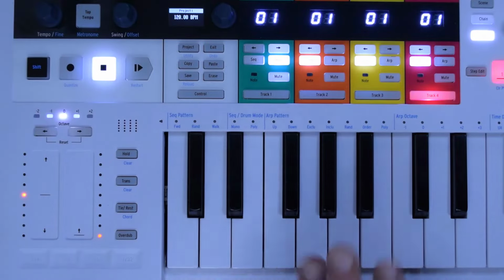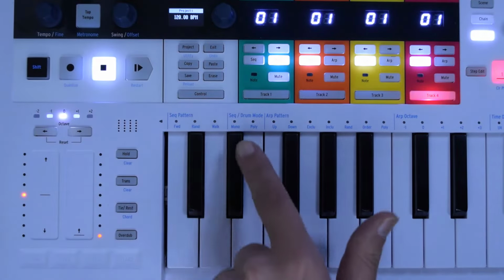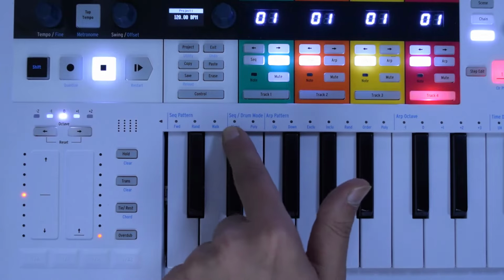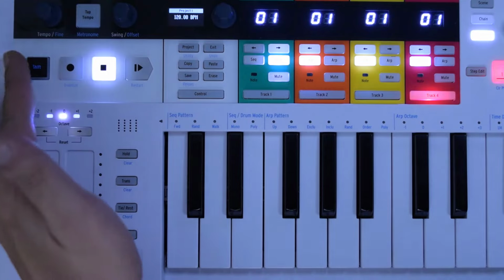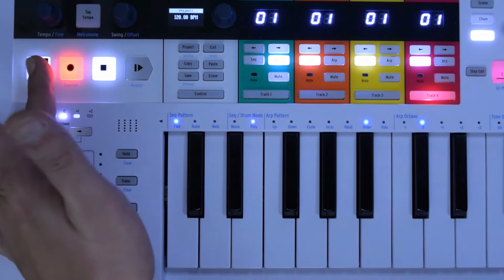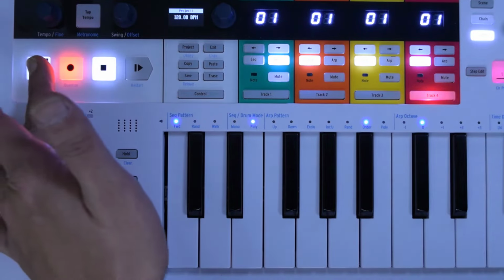When you record chords or single notes, you need to double check what you have right here. Notice it says either mono, or it says poly. When you press shift, it's going to let you know the configuration of each sequence or each track.